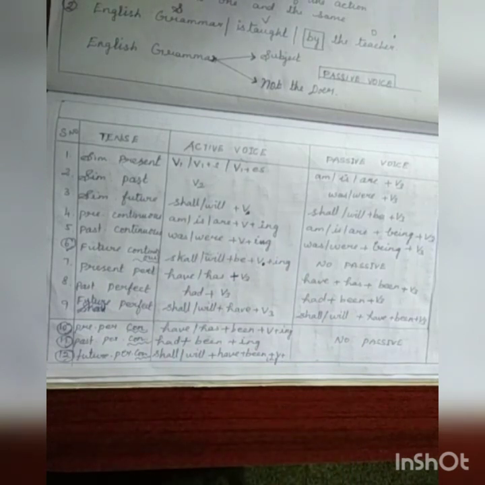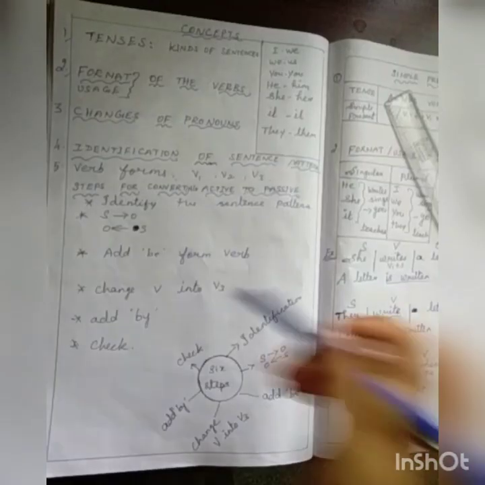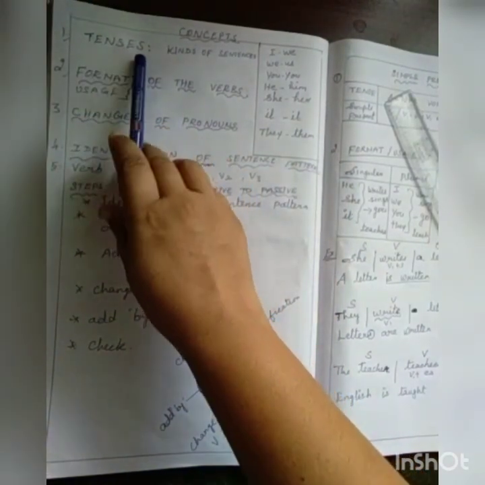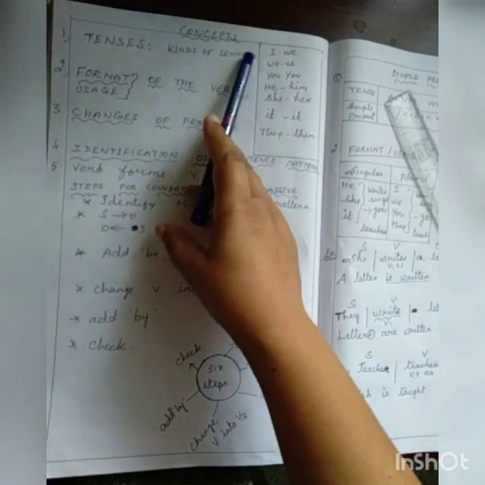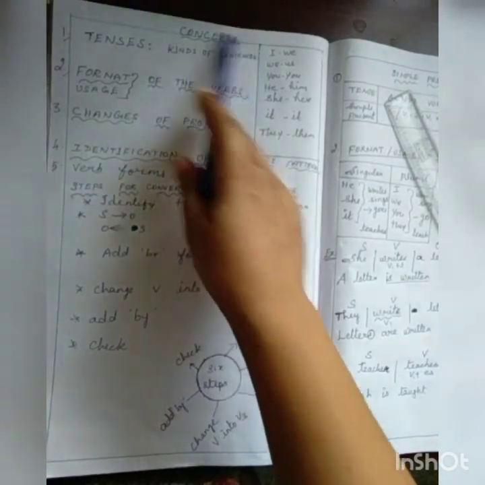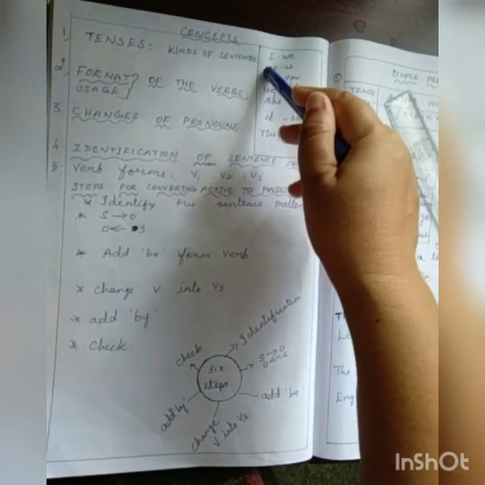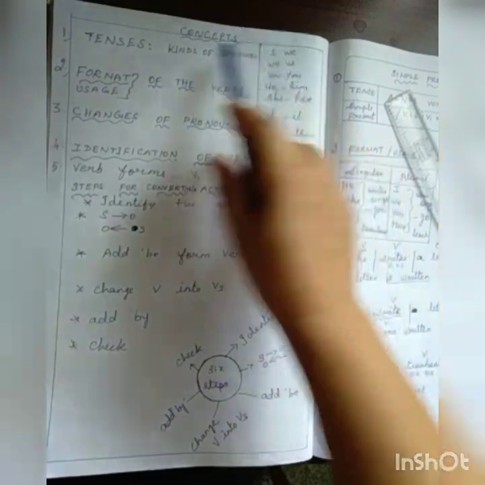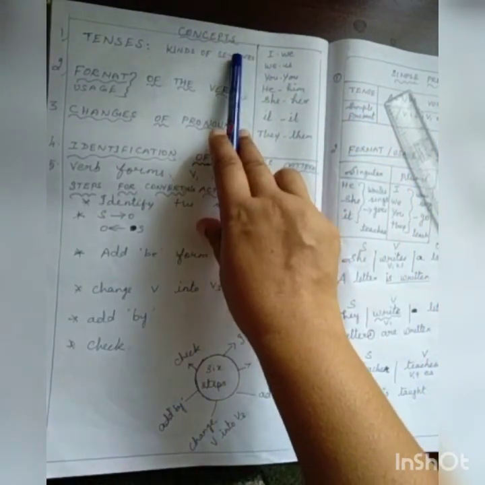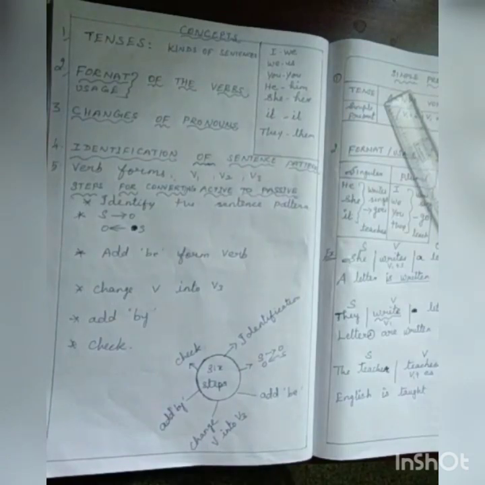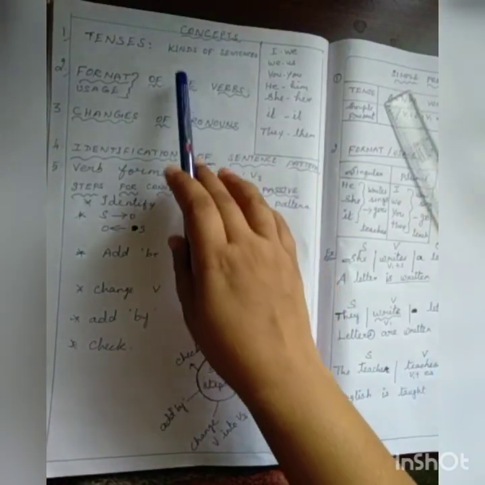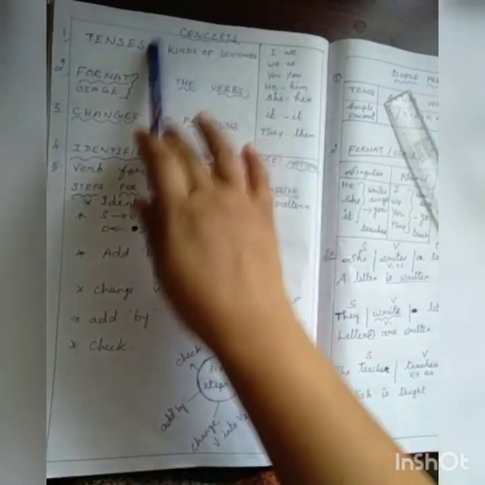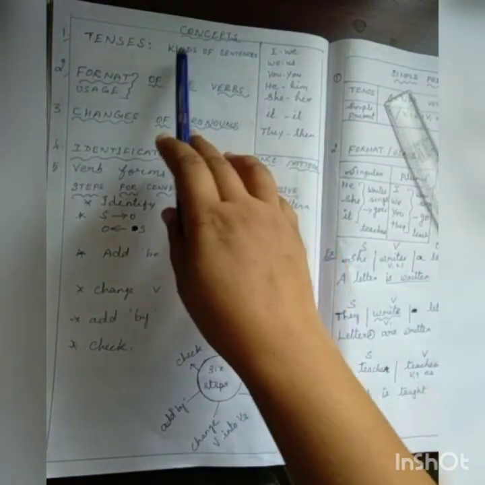Okay. So next, tenses, and to convert active to passive, you should know kinds of sentences also. This is also important. So what are the kinds of sentences? Assertive, imperative, exclamatory, and interrogative and optative. Okay, so it differs in these kinds of sentences also.